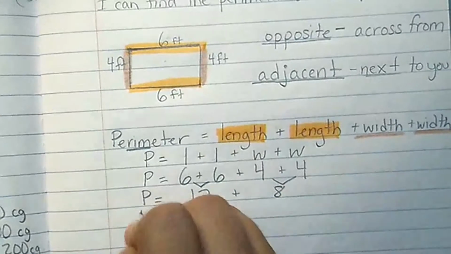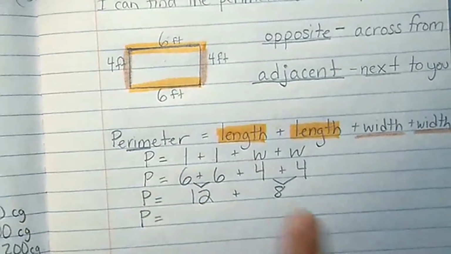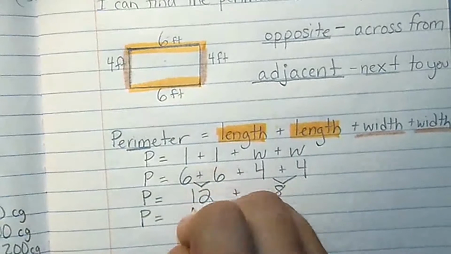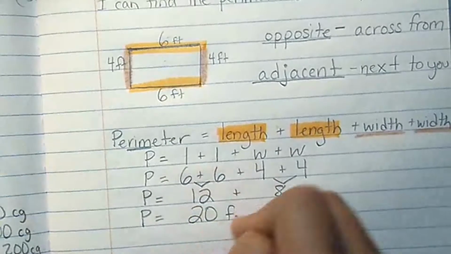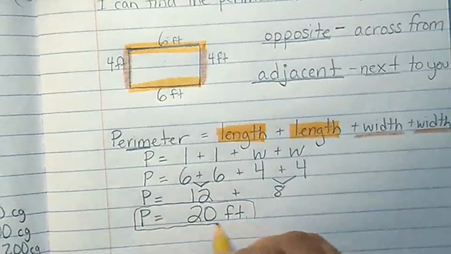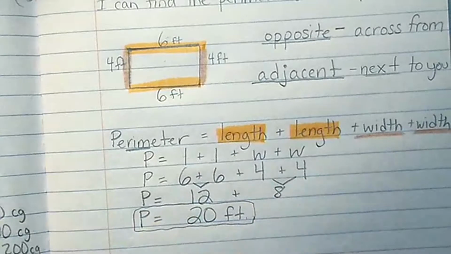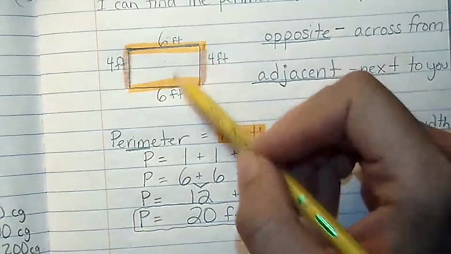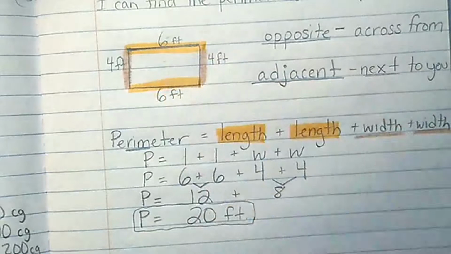And here's my last step. Perimeter equals, well, what is 12 plus 8? 20 feet. This means if I wanted to find enough fencing for my dog, if this was my yard, I would need to buy 20 feet of fencing.